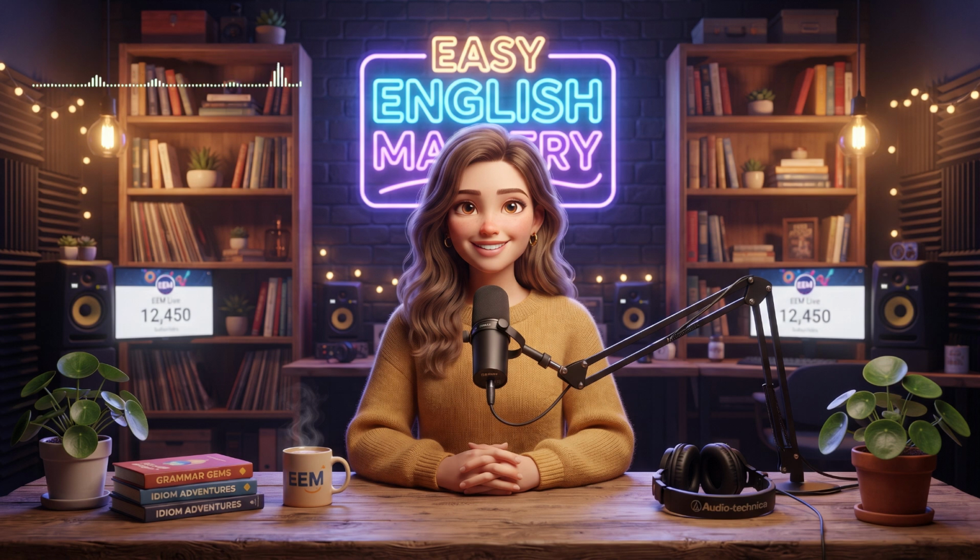Let me give you an example. Listen to this sentence. I want to go to the store. Notice how want, go, and store are a little stronger, a little louder, and words like to and the almost disappear. That's English rhythm. It's not about saying every word the same way. It's about some words standing out and others fading into the background.